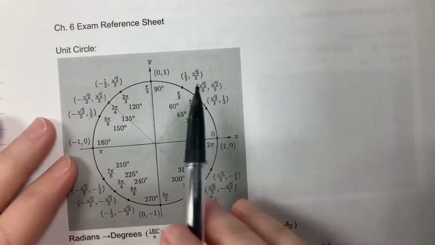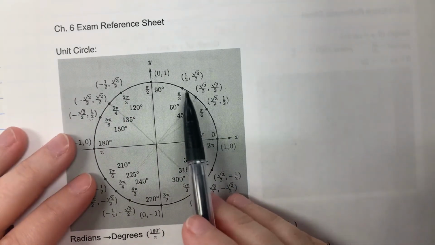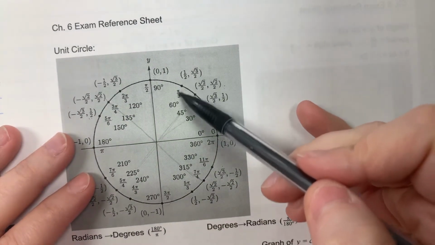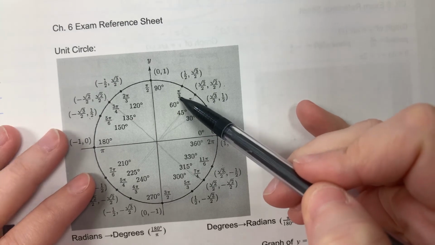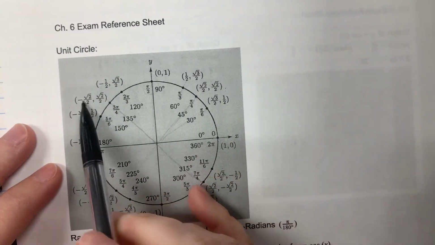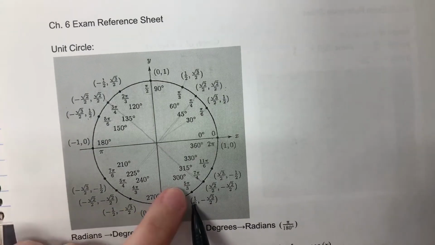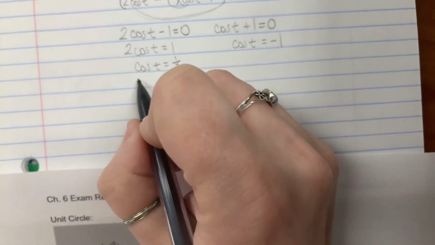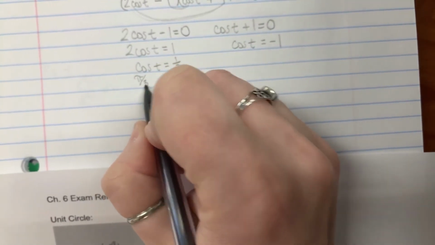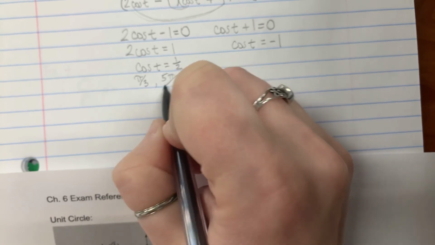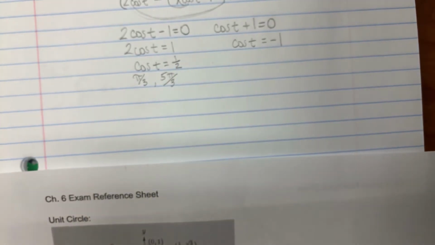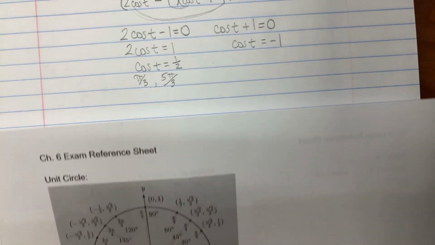Cosine is 1/2. Remember, cosine is your x value. So right here at pi over 3. And then another cosine of 1/2 would happen all the way over here, 5 pi over 3. So I've got it at pi over 3 and at 5 pi over 3. Okay, that was the only 2 cases where it happened on that interval.